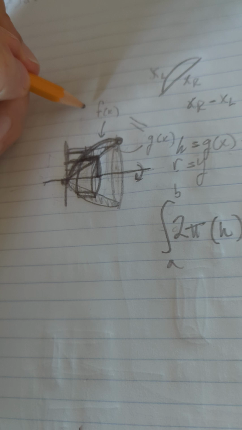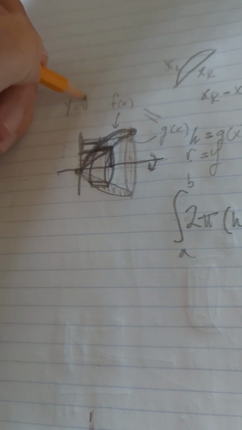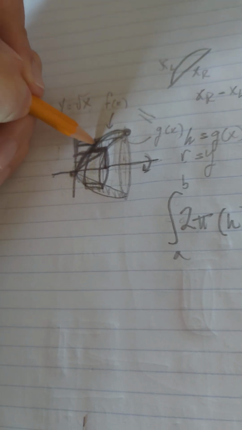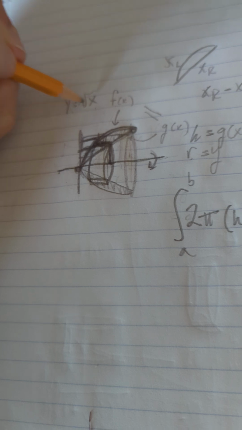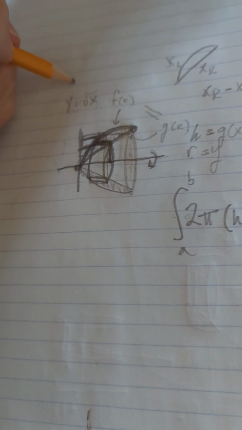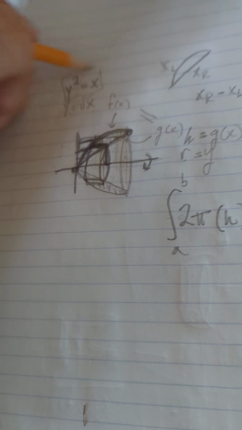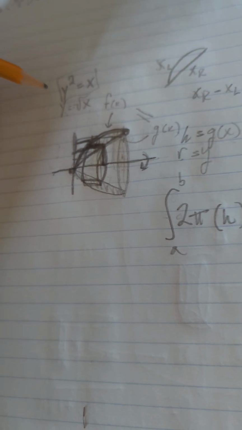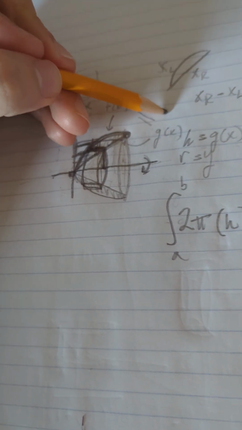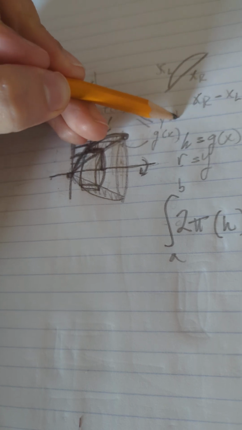Let's say f of x was given to us as y equals square root x, right? Well, we want to convert this in terms of y instead. So this would be the function we'd be using. Let's say g of x was given to us as y equals 1/2 x, right?